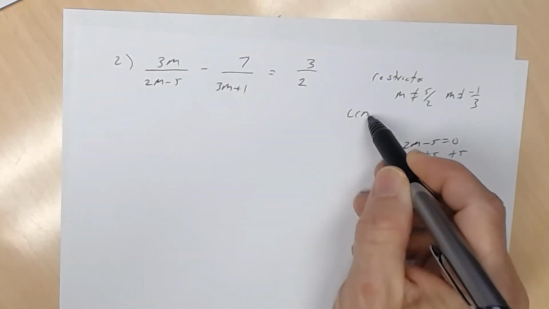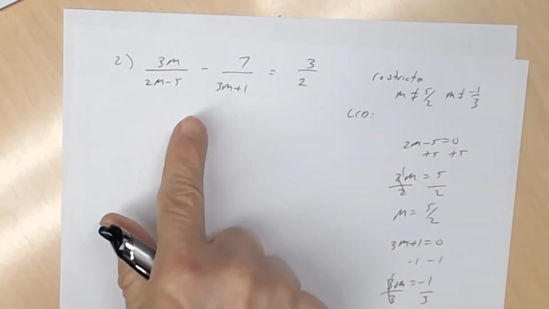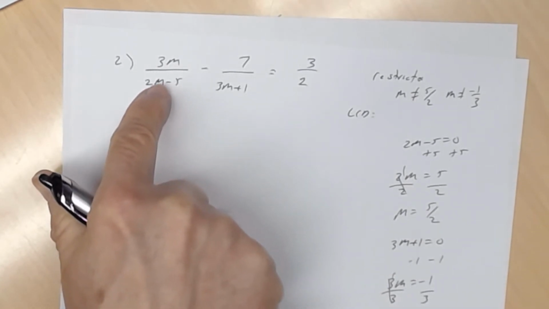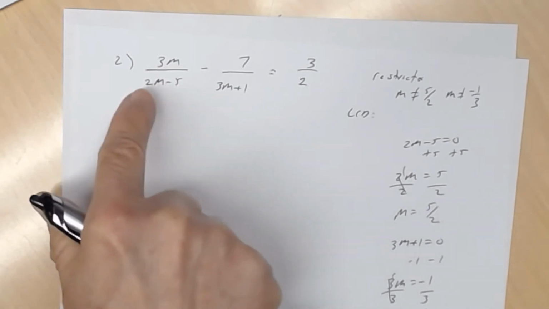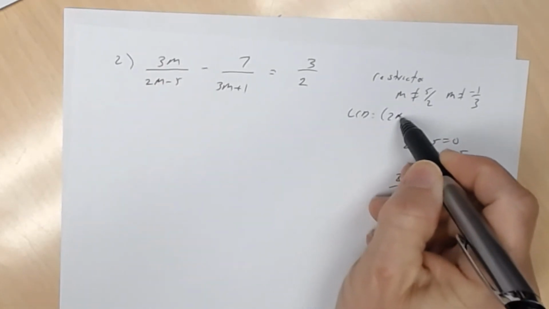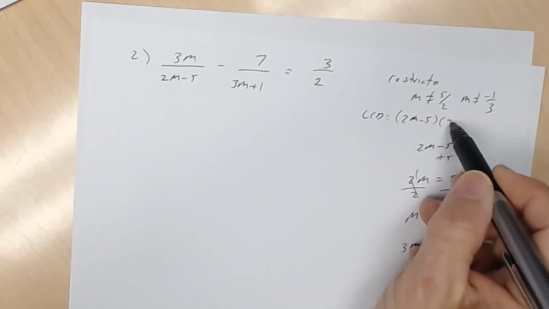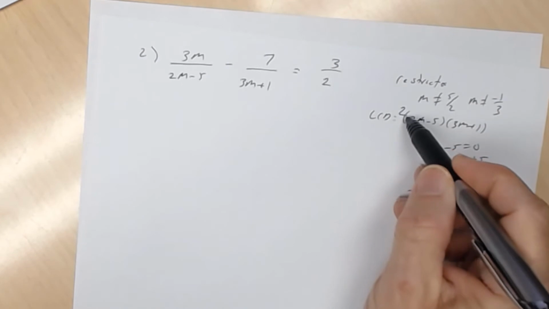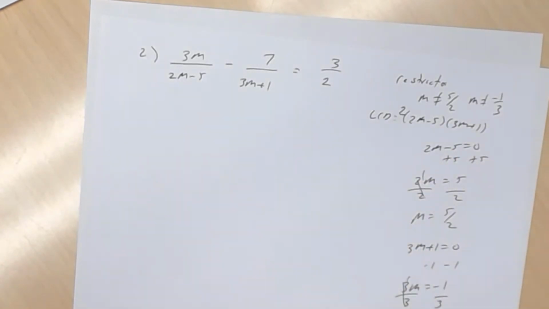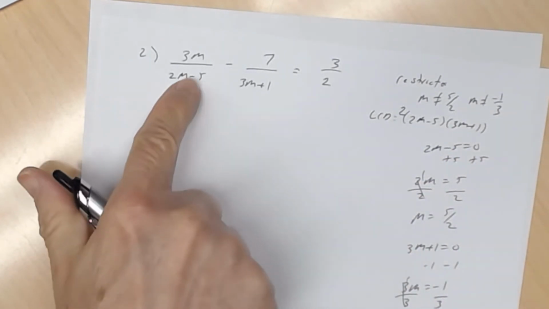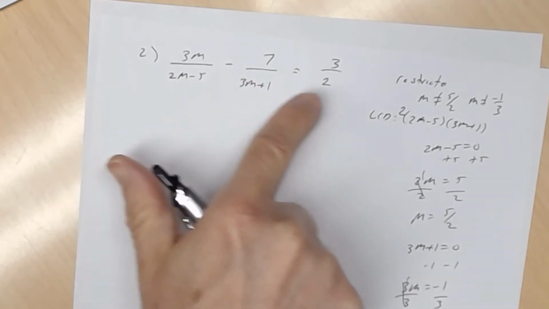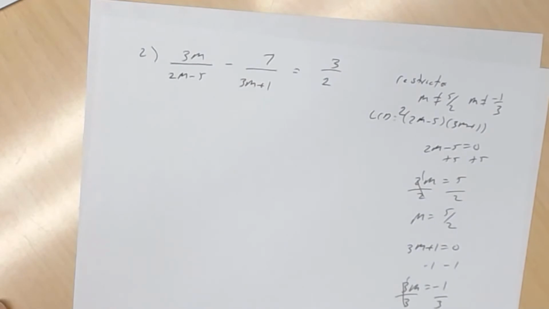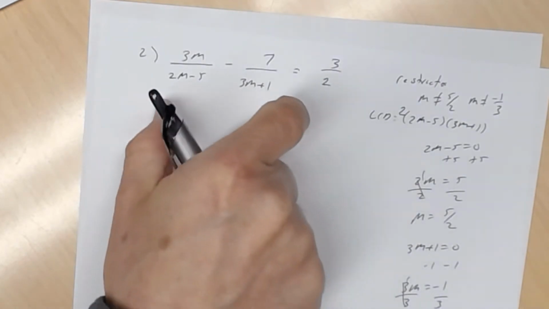Let's talk about the LCD. The LCD, remember, has to include every factor you see. That's the only way that when you reduce, you can get a 1 down here. So I need a 2m minus 5. I need a 3m plus 1. And I need 2. So I'm going to go ahead and put the monomial in the front. Notice 2m minus 5 is listed, 3m plus 1 is listed, and 2 is listed. So there's your LCD. Once you find the LCD, you'll multiply both sides by it.